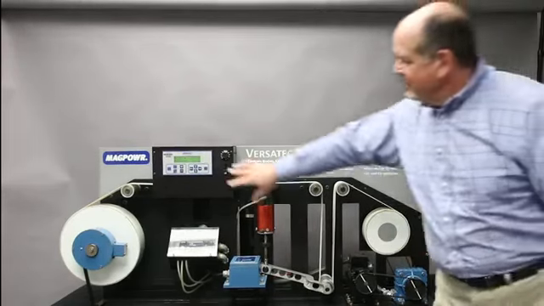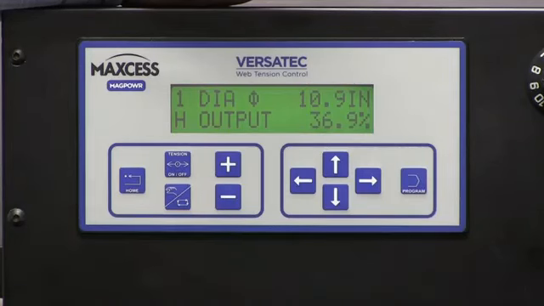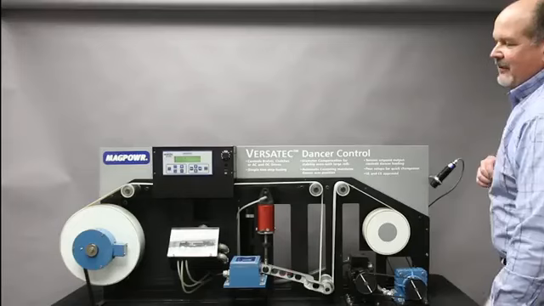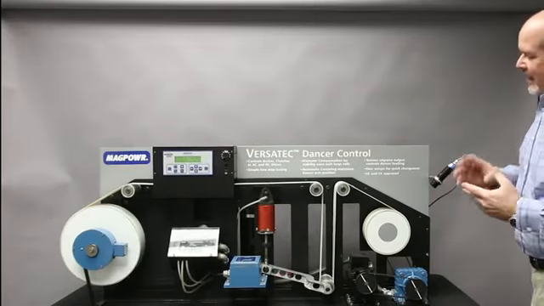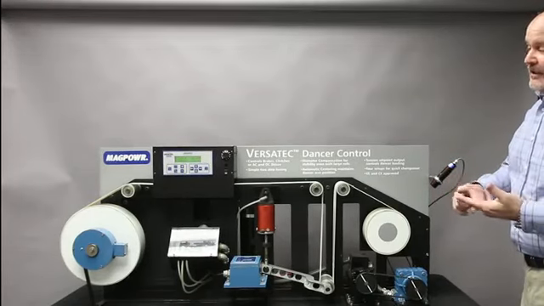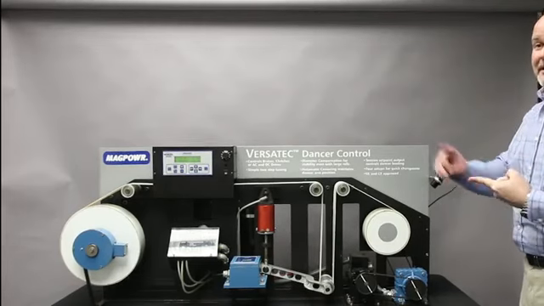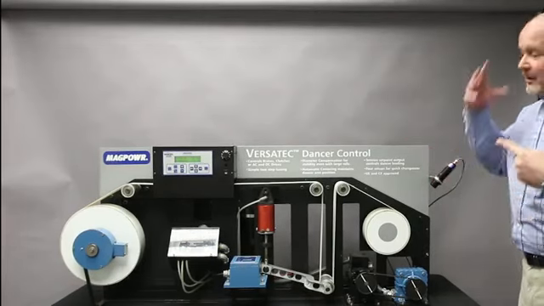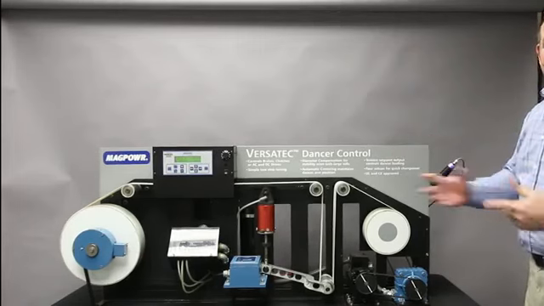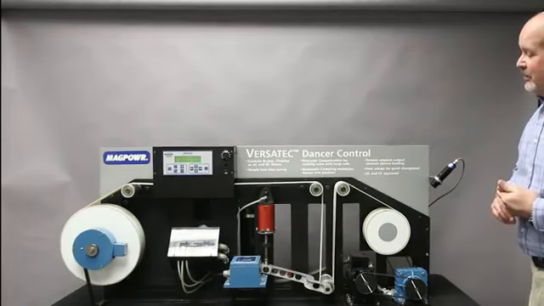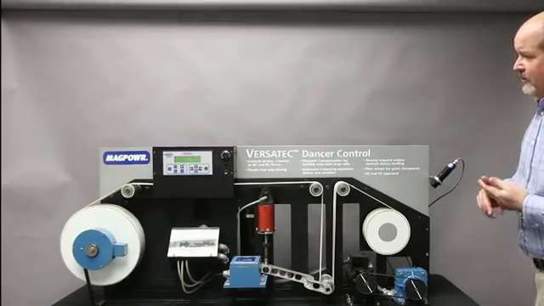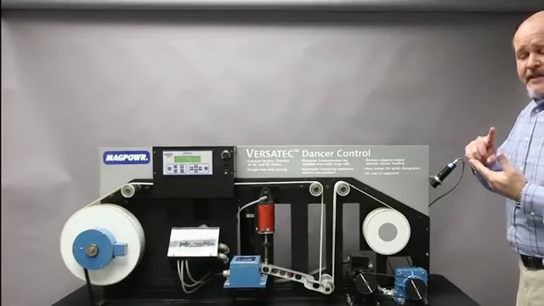Now in this case, if you look at this screen, it's actually showing a diameter of the roll. And what we use that for, we use that for a couple of things. Well, it can be used for multiple things. It can be used for an end of roll alarm. So when you reach a certain diameter, it can turn on a light to tell the operator to come back that he needs to change the rolls. It can be used for taper tension.